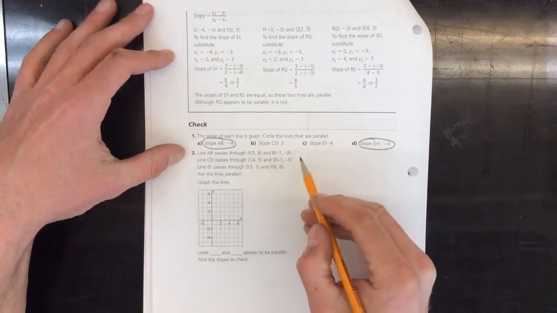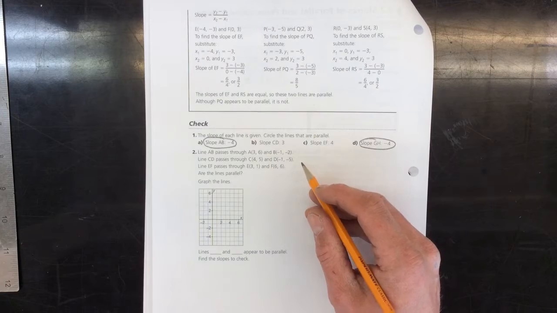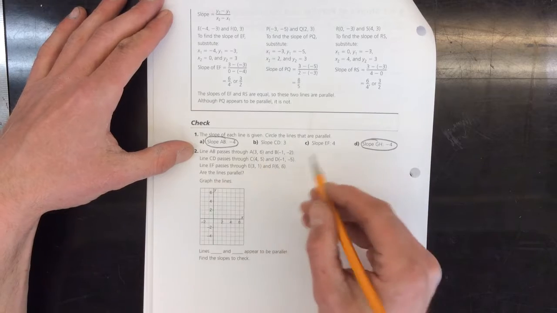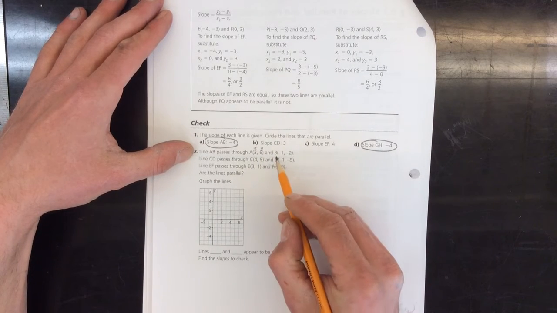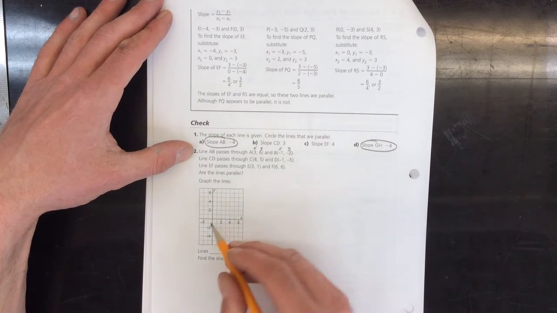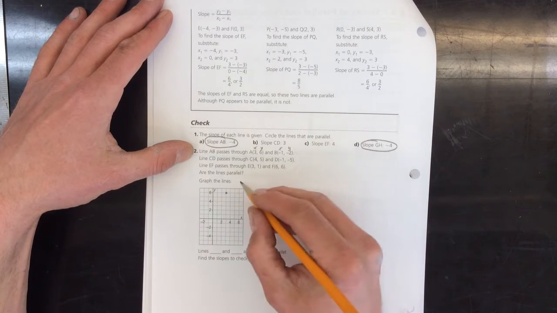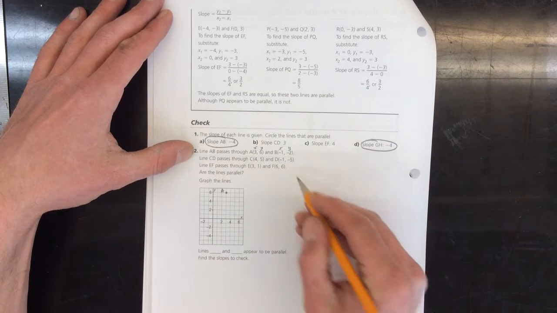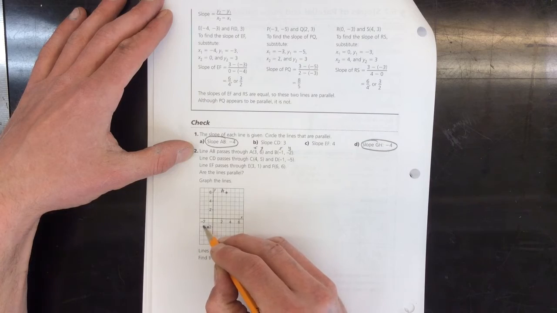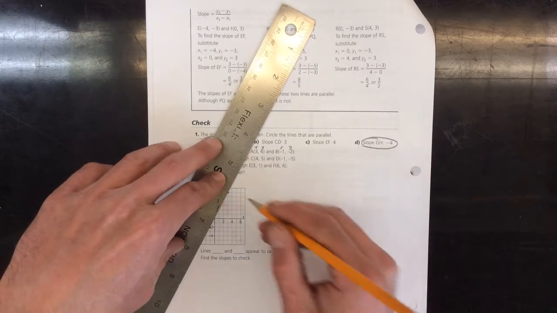Okay, for number 2, we're going to have 3 different lines, and we need to explore their slopes and see if they're parallel. So the first step is, say line AB passes through point A, which is 3, 6. This is X, this is Y. And then B, which is negative 1 and negative 2. And then we'll connect the dots and make this line. So 3 over, 6 up. This is A. 1 left and 2 down is B. Connect these lines as accurately as possible.